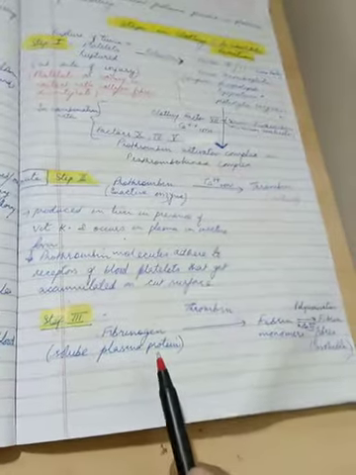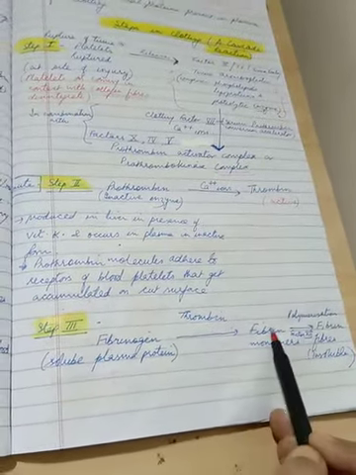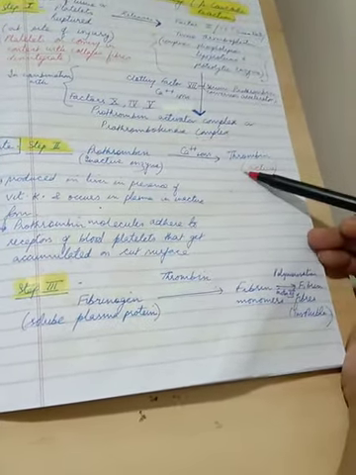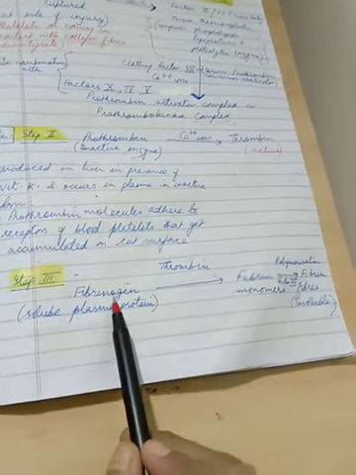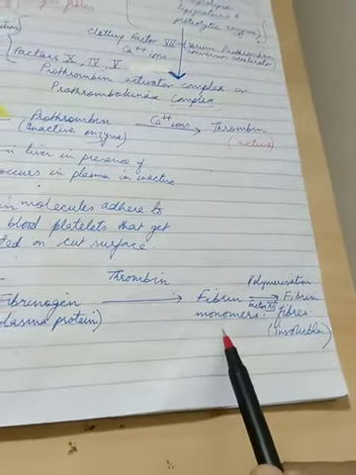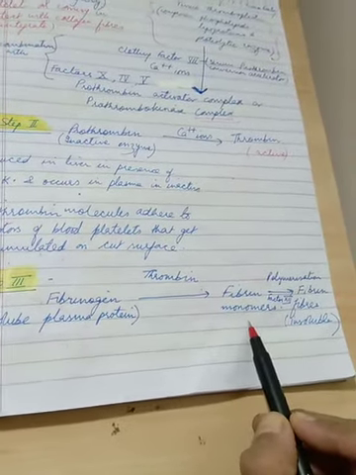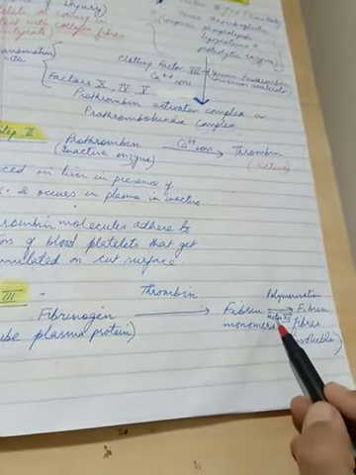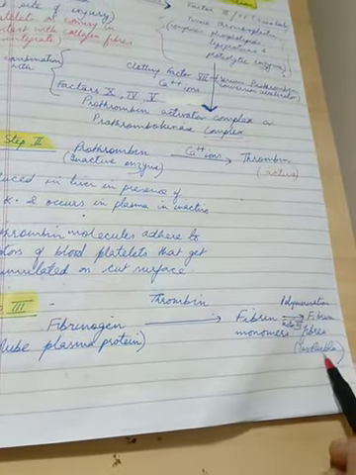Step 3 of blood clotting is the conversion of fibrinogen to active fibrin. Right, now this thrombin is going to catalyze the conversion of soluble plasma protein called fibrinogen into fibrin monomers, that is a single unit of that polymerization reaction, and these fibrin monomers will undergo the polymerization reaction along with factor number 13, and this will form fibrin fibers, which is insoluble.